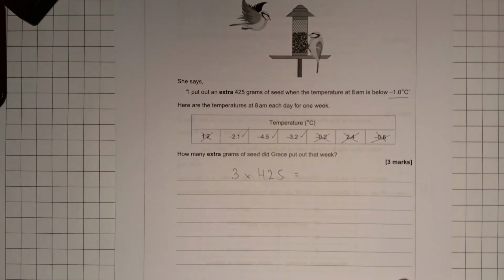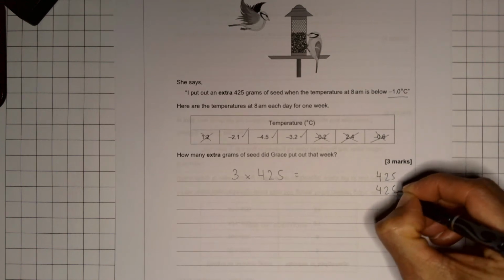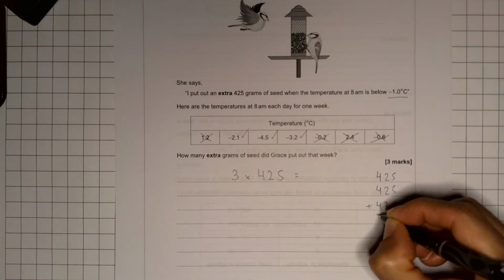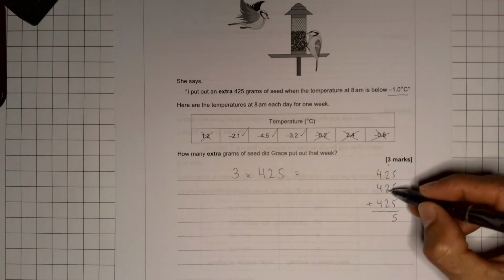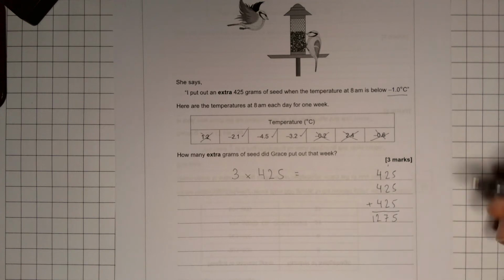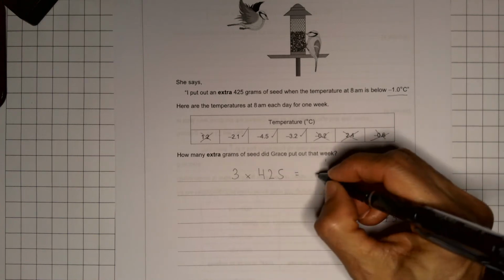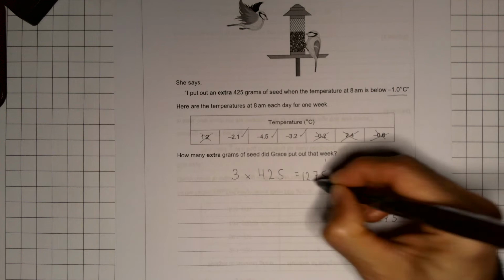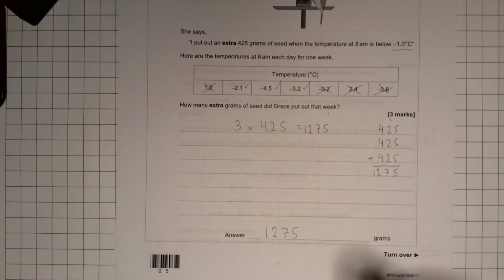Now it depends how you like to do it. You could do a repeated addition, and by that I mean that you add 425, 425, and 425, because we don't have a calculator. This is a non-calculator section, and you can do it that way where you go 5, 10, 15, carry 1, 2, 4, 6 and 1 is 7, 4, 8, 12, and there you get your answer. Or you could do multiplication. 3 times 5 is 15, carry 1, 3 times 2 is 6 plus 1 is 7, 3 times 4 is 12. Obviously you should get the same answer, and the answer is 1,275 grams. They've written grams, so I'm not going to bother writing it. They've already done it for us.